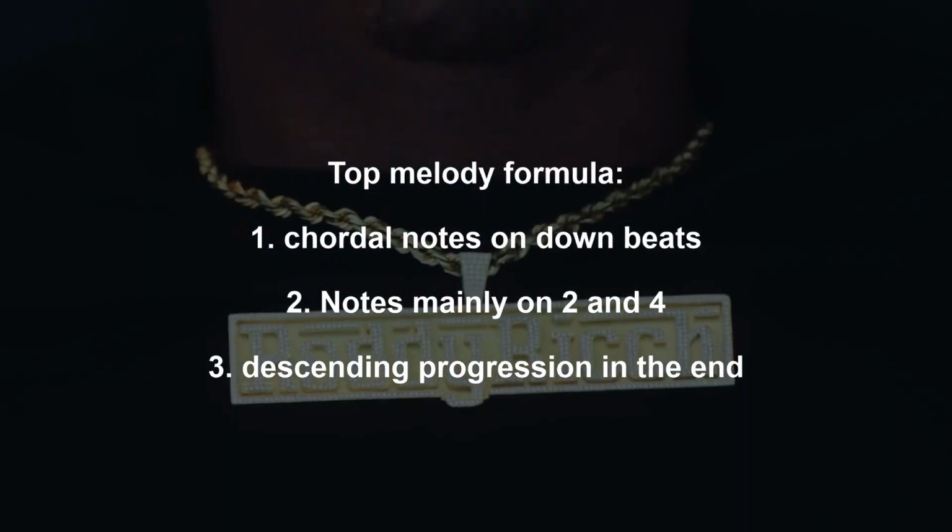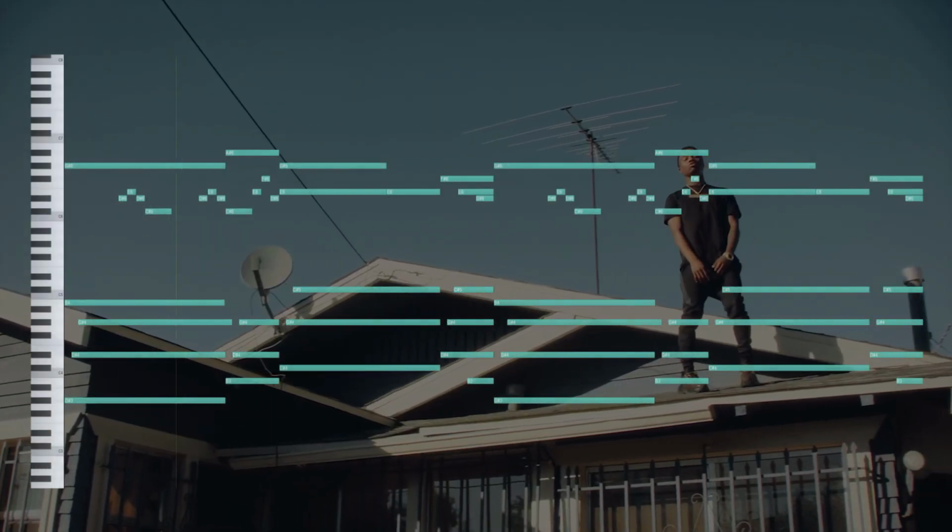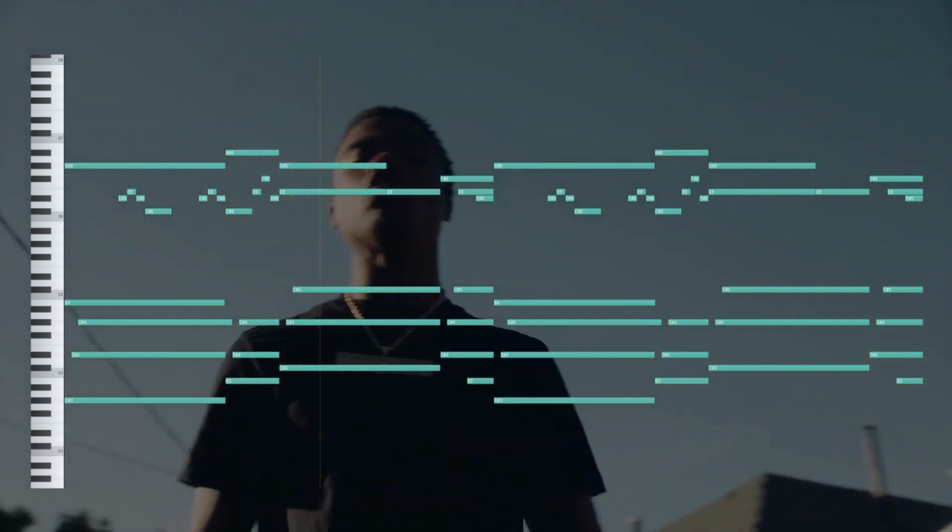Descending progression in the end. This descending progression is most times used to create tension and a nice voice leading back to the 1. And here, as usual, we have a descending progression.